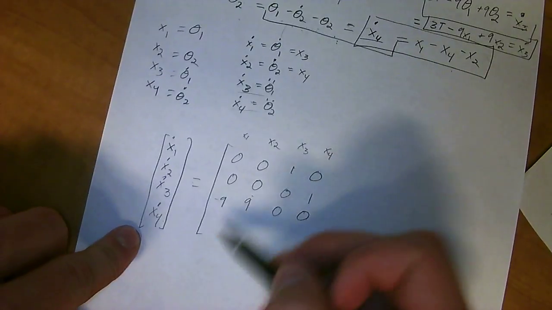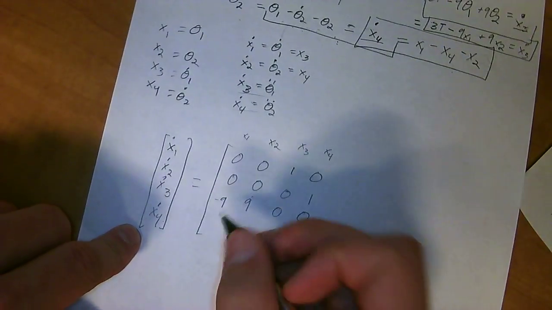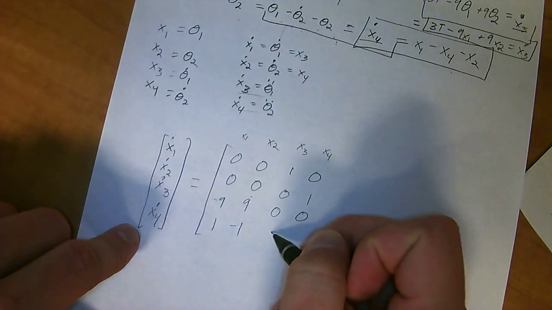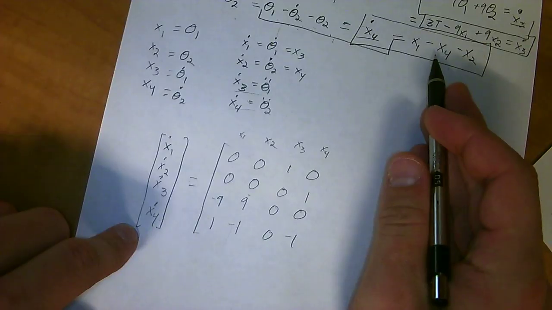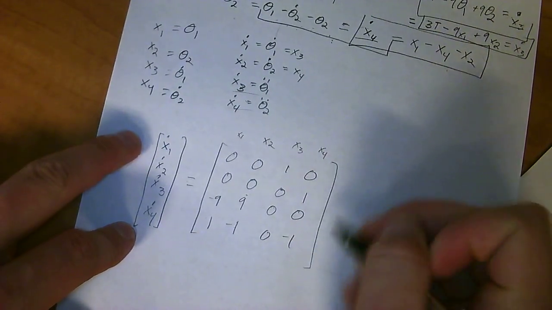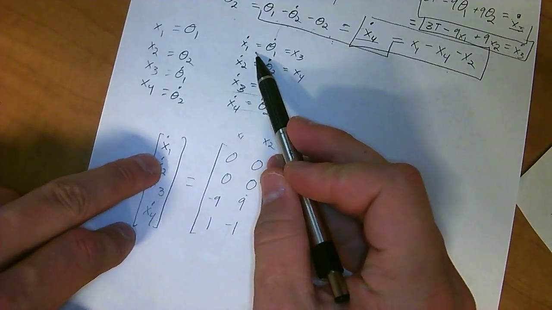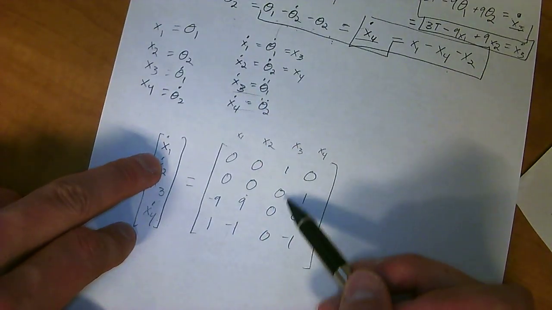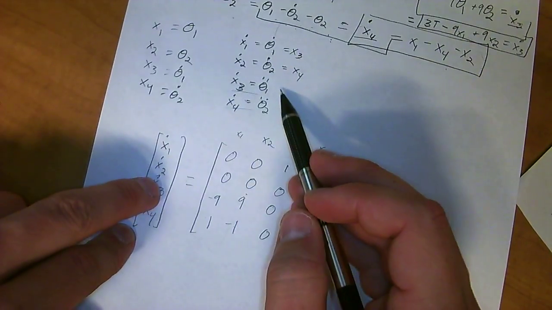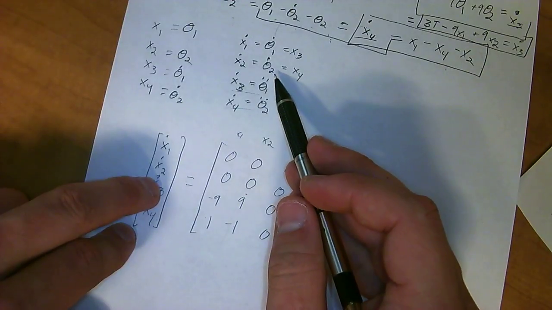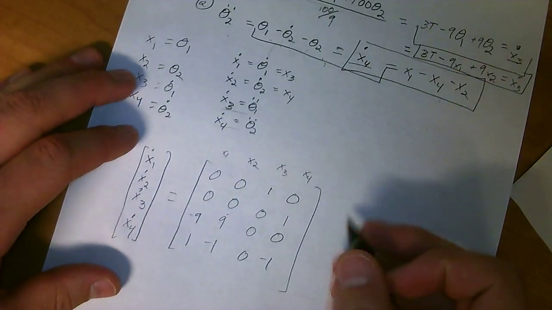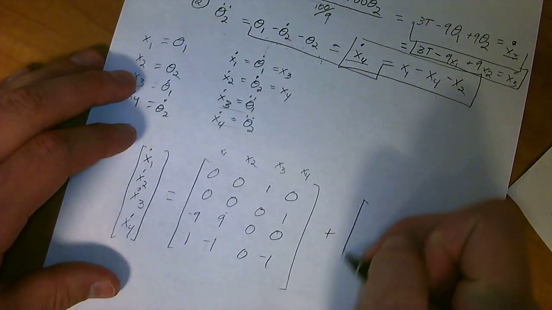Alright, so then moving to x4, x4 is equal to this right here, so we have 1, minus 1, 0, minus 1. So this is a negative x4, and so on and so forth. And then x1 dot is equal to theta 1 dot, which is equal to x3. So the x3 is right there, and then x2 dot is equal to theta 2 dot, which is equal to x4. So that fills out your primary A matrix.